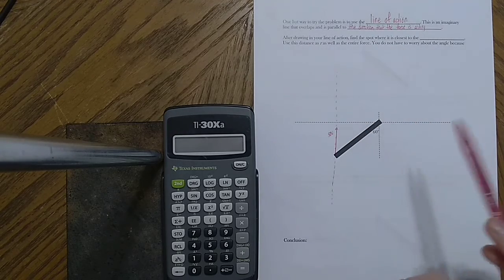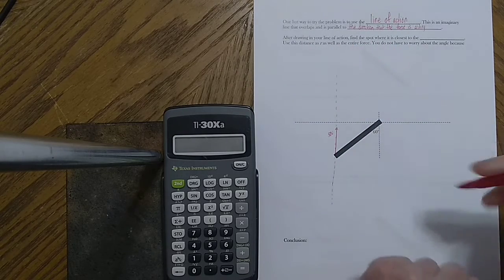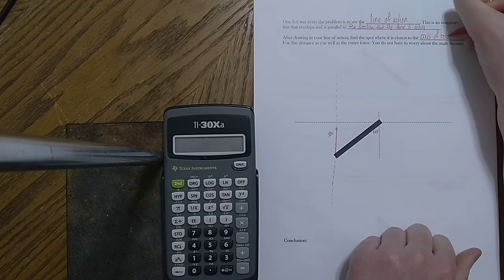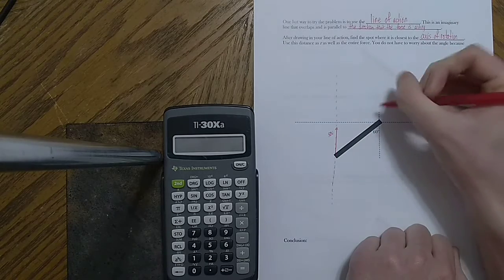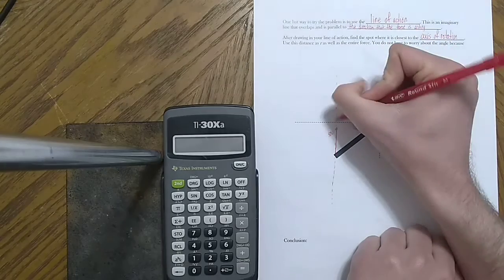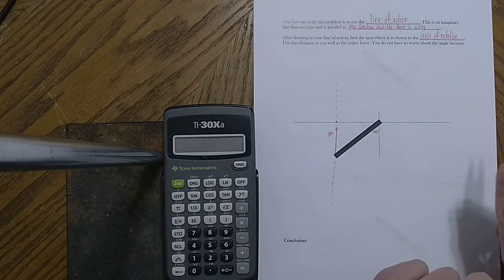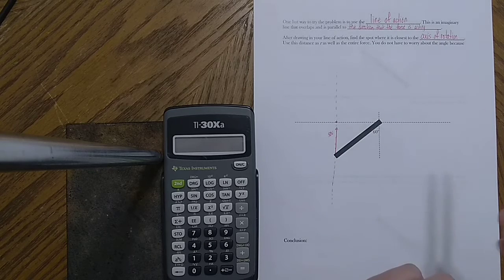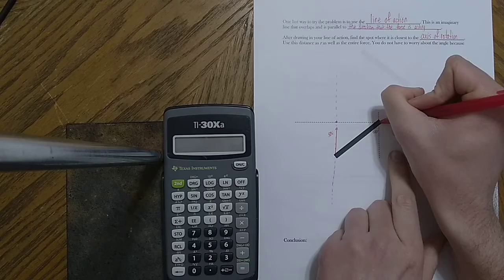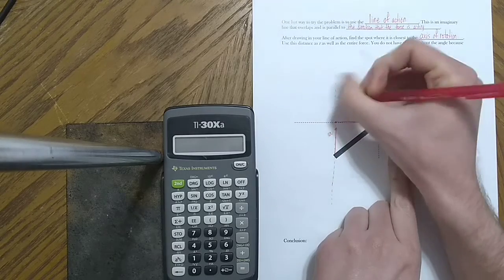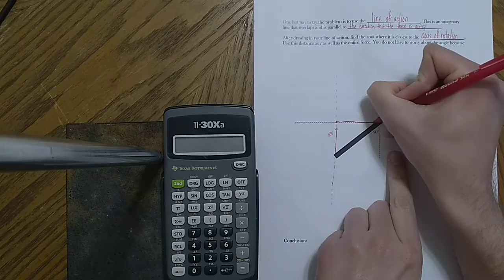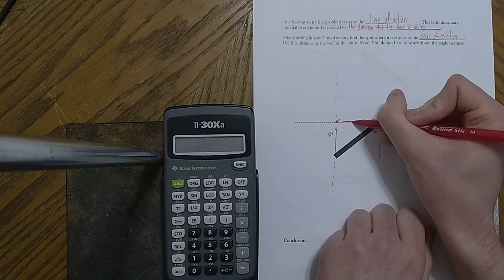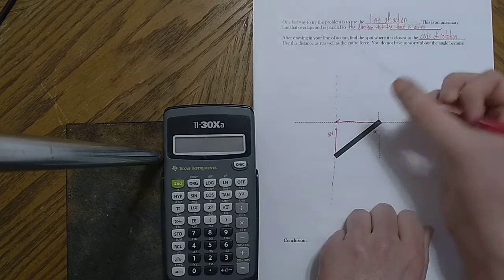Now, after drawing your line of action, what you're going to do is find the spot where it is closest to the axis of rotation. And through kind of a neat geometrical trick, where is this line closest to the axis? Right here. Okay? Right at this point right here. So if we imagine this to be the new R, the spot where the line of action is closest to the axis of rotation, look at the angle that the force and the new R have. It's a right angle, okay?